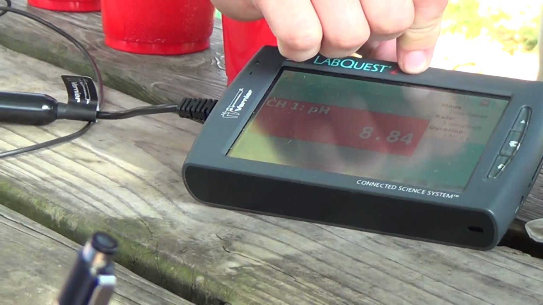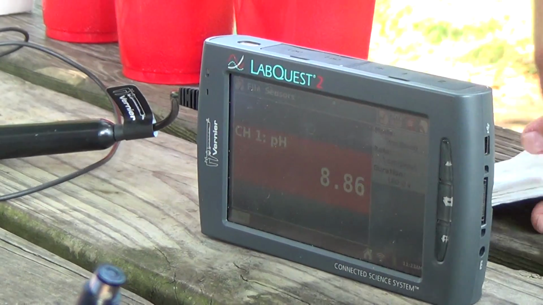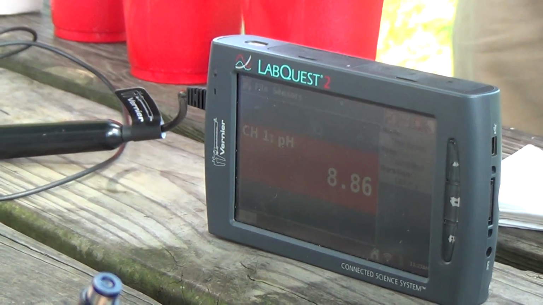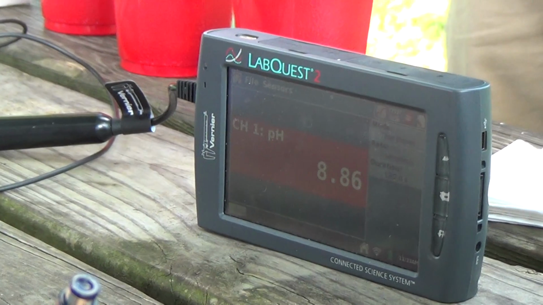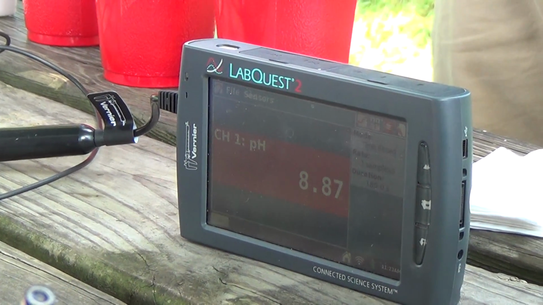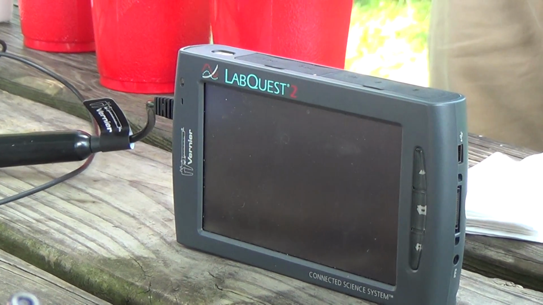And you can see the effect. I'm going to put some more urea in there. That way maybe you can see a more drastic change. It went off.